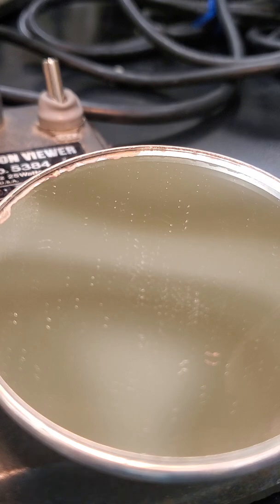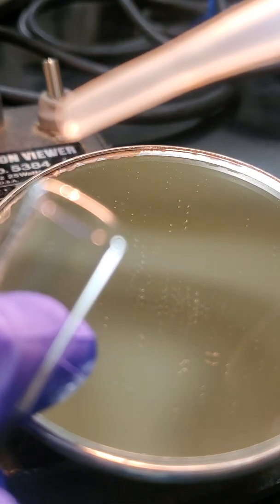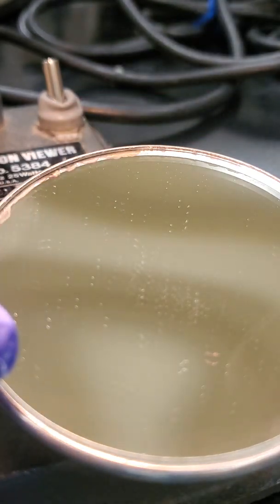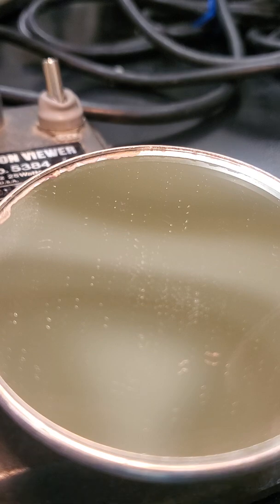So I'm going to take another tube and I'm going to take 2 drops of just my blood bank saline. And then a drop of my patient red cells. Okay, and I'm going to mix that up and centrifuge that for 15 seconds.